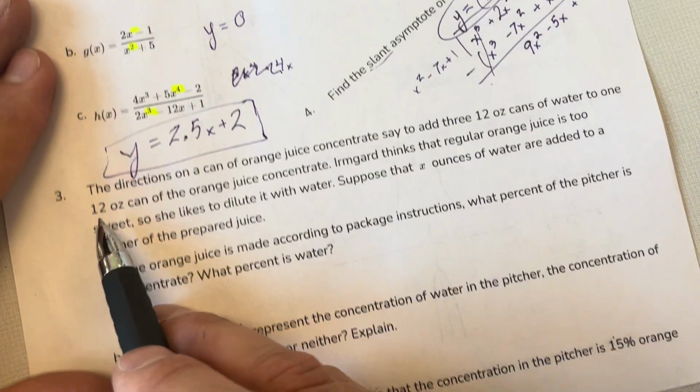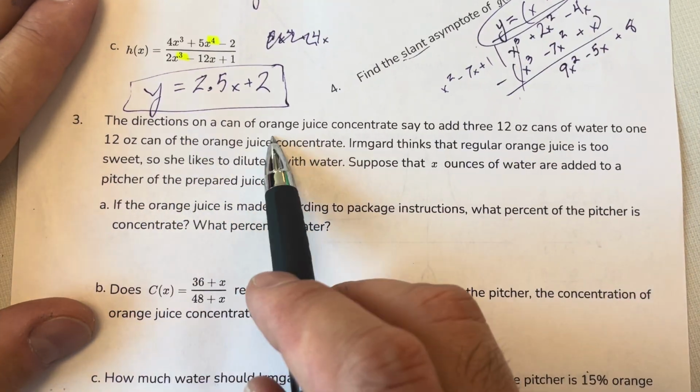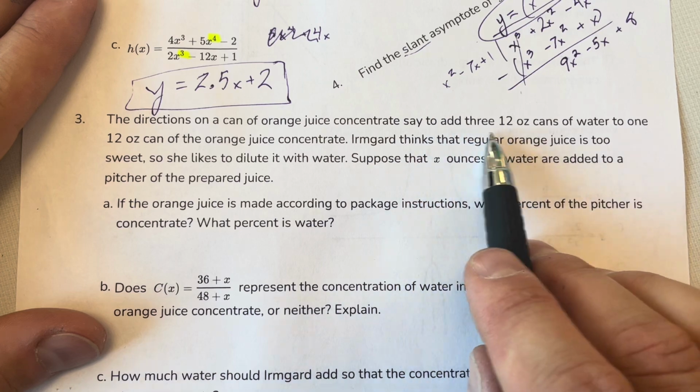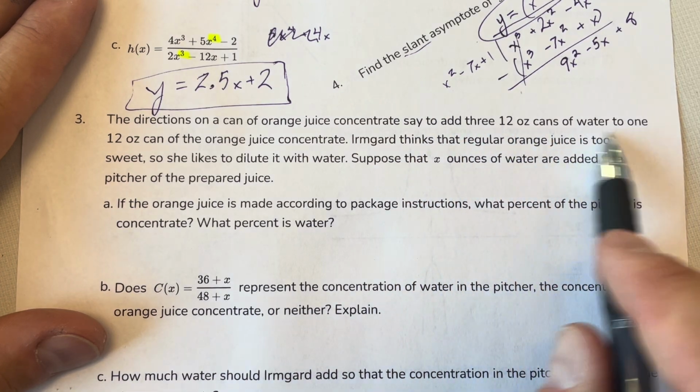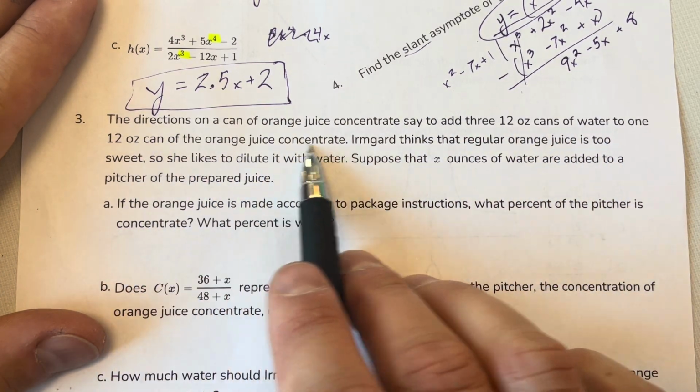Okay, the directions on a can of orange juice concentrate say to add 3 12-ounce cans of water to 1 12-ounce can of orange juice. Oh my gosh.